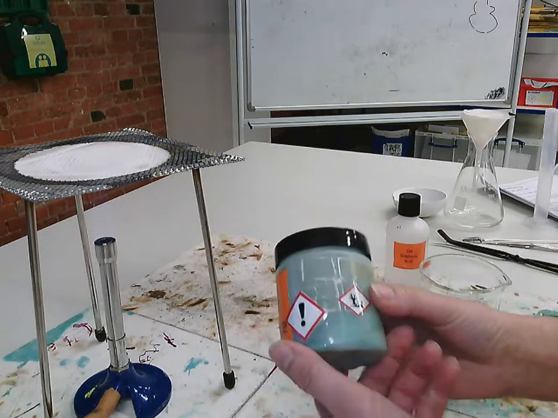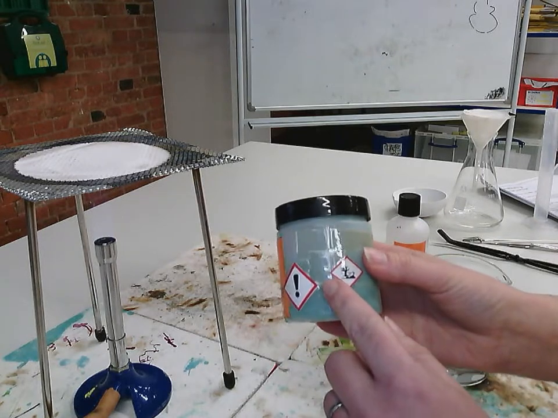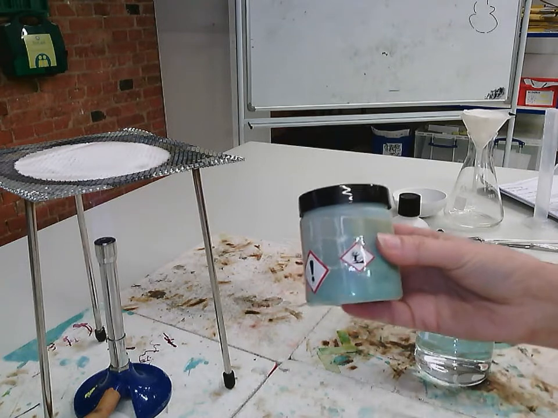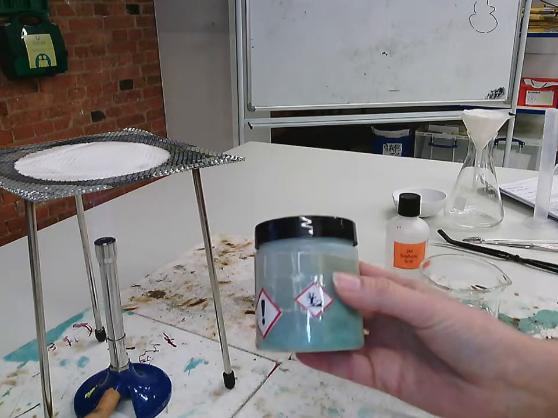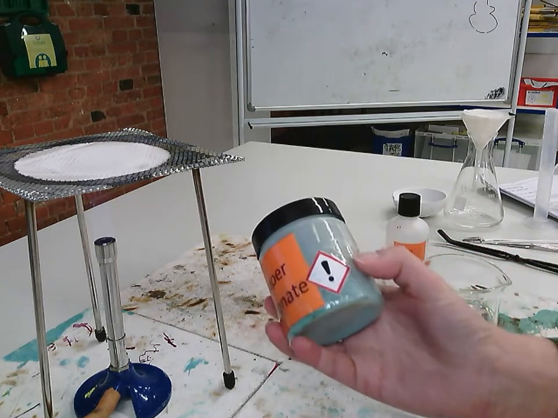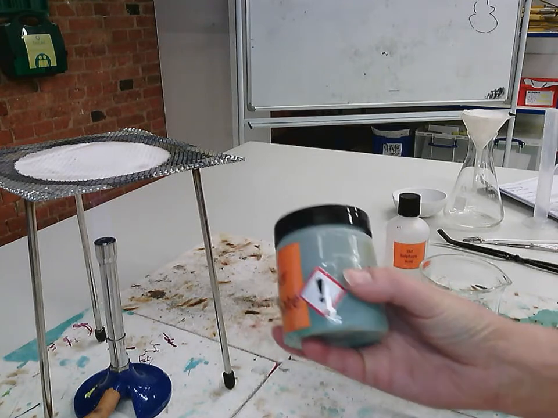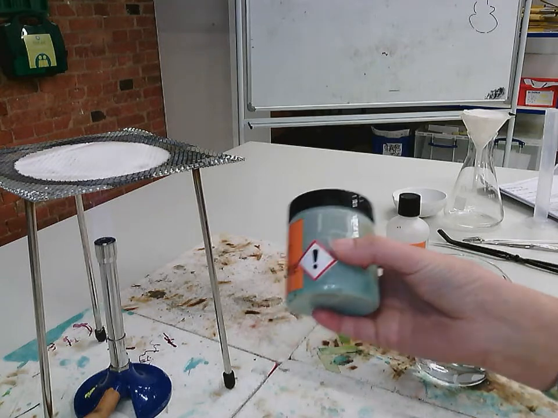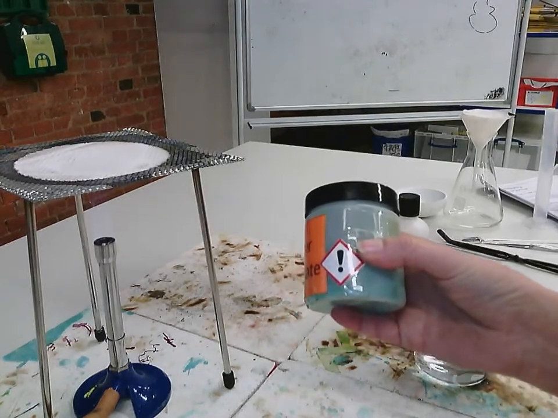We're also using copper carbonate. Now you can see it's got a picture of environmental hazards, so it's got a dead fish and a dead tree. This means it's not going down the sink when we're done. And it's got an exclamation mark. This means irritant, so if it gets on the skin or in my eyes or if I breathe it in, it will cause a mild irritation.